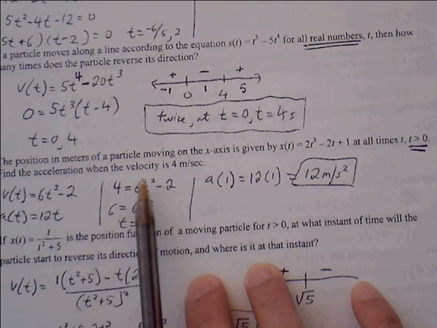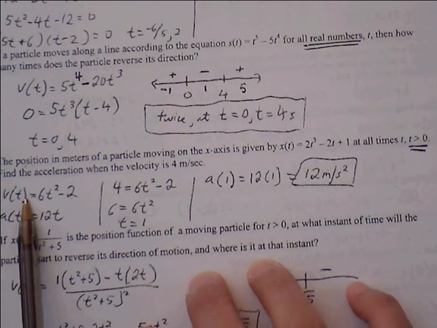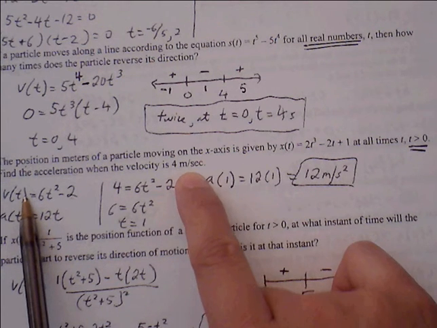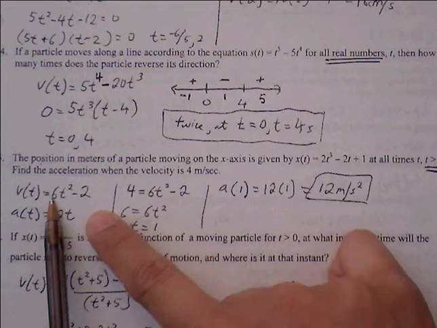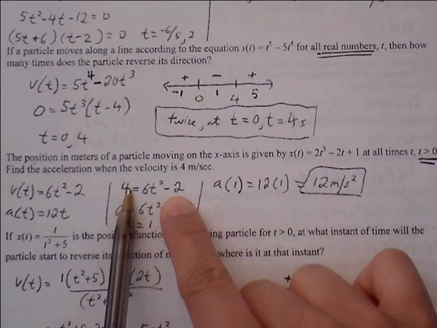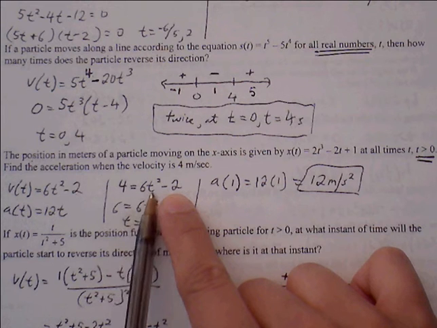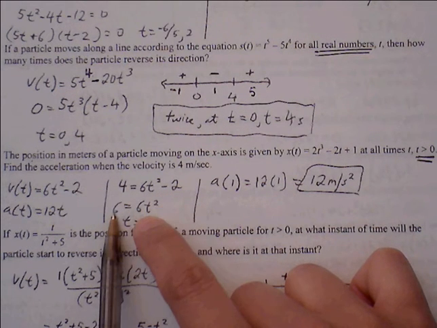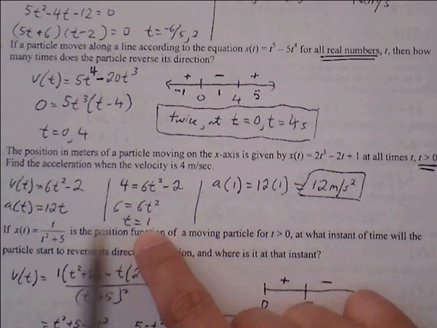So we're going to use our velocity function to find out the time at which the velocity is exactly 4 meters per second. So we're going to set the velocity function equal to 4, and we're going to solve for t. Okay, we want to find out the time value. So from here, we can add 2 to both sides, solve for t, divide both sides by 1. t is equal to plus or minus 1.